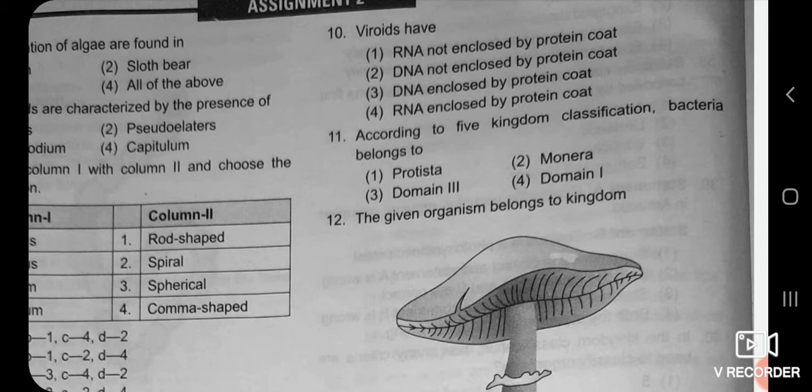Now we have seen that the viroid has RNA as genetic material, and this RNA is not enclosed by the protein coat. RNA is naked. So the first answer is correct. In NCERT you can find the answer under the title viroid, because RNA is there but it is not enclosed by the protein coat. So the correct answer of the 10th MCQ is the first one.